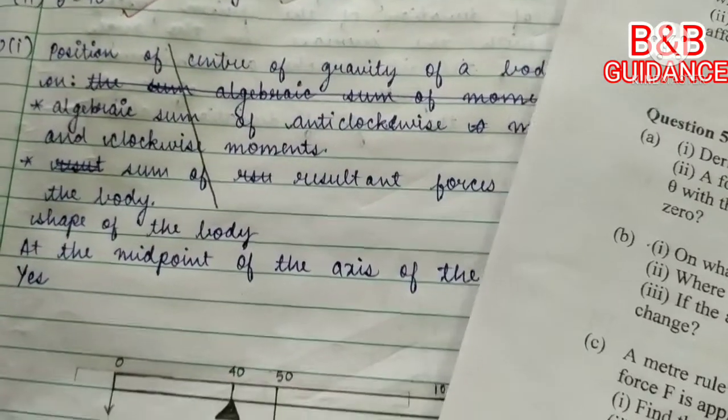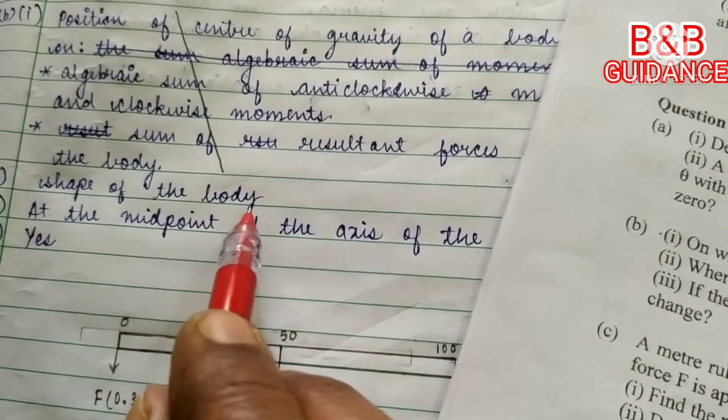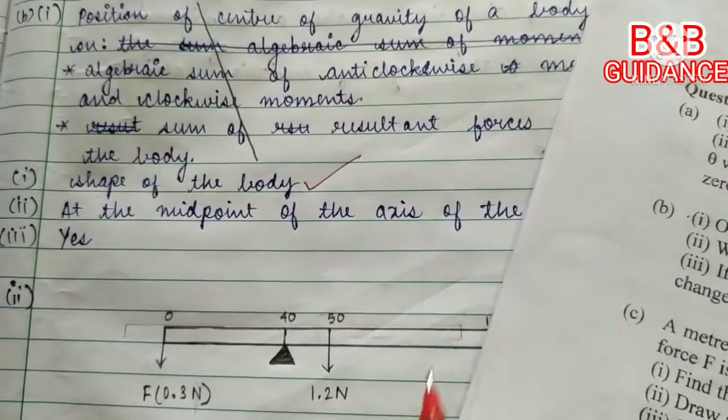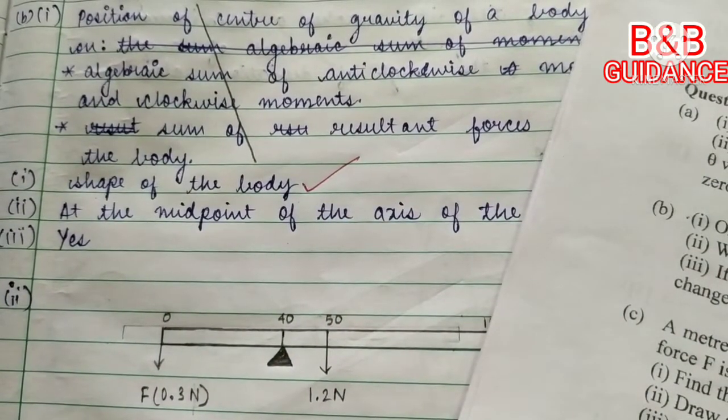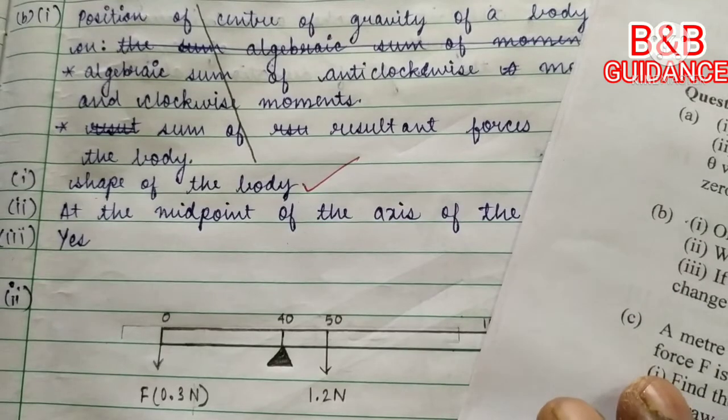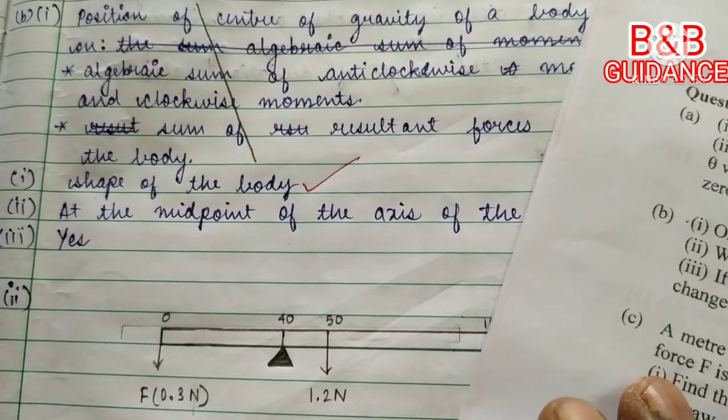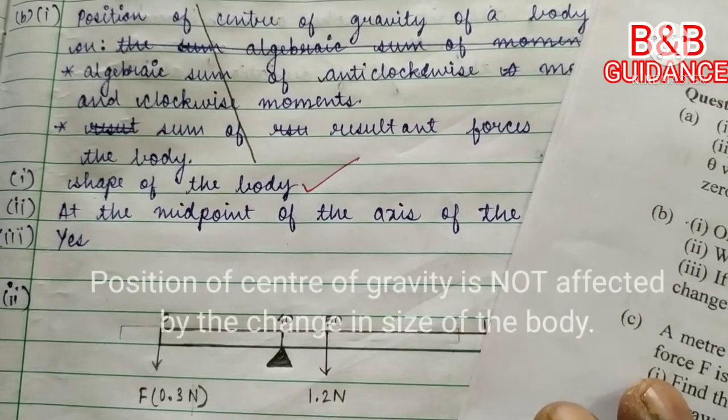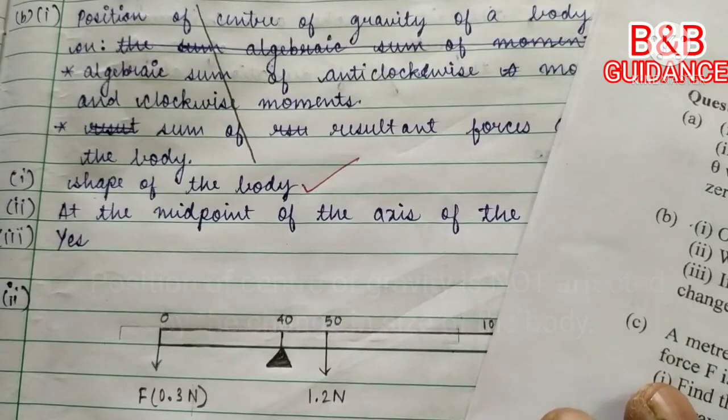On what factor does the position of center of gravity of a body depend? Here is the answer. Shape of the body. Yes, that is correct. You can write either shape of the body or distribution of mass of the body. But don't write shape and size of the body.